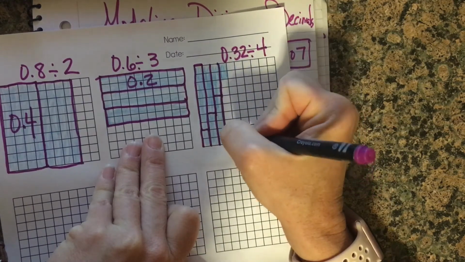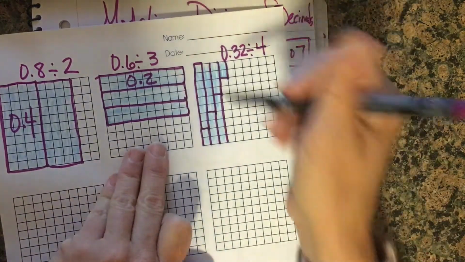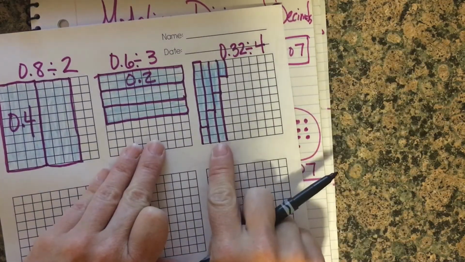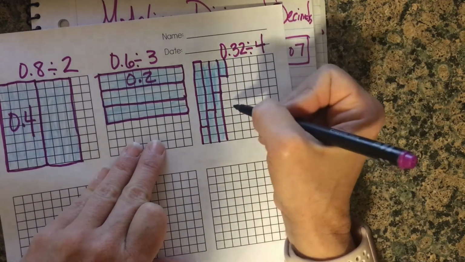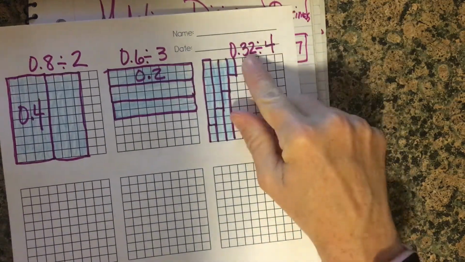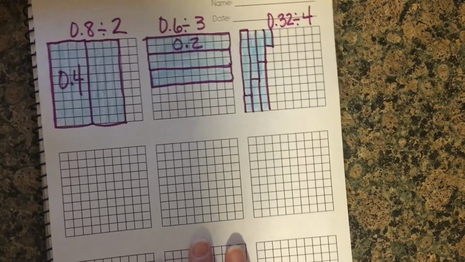And then this last group is 8 as well. These I don't see as often because they're confusing models anyway to look at. But if you see that they've got a shaded area and they break it out into chunks, this is a modeling of a division problem, and this is just the way it looks.